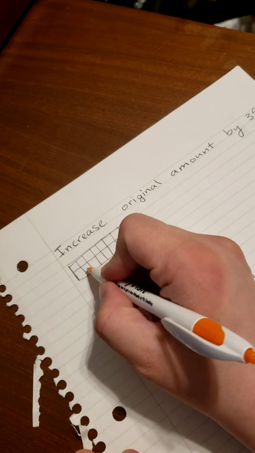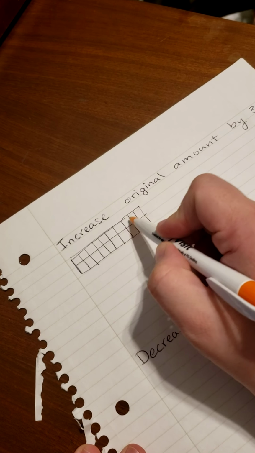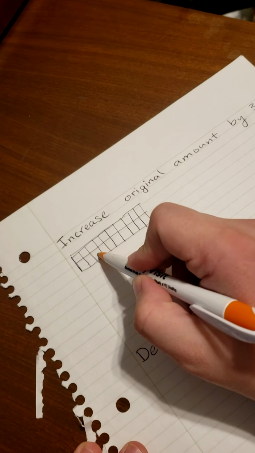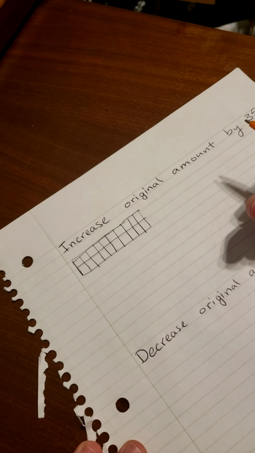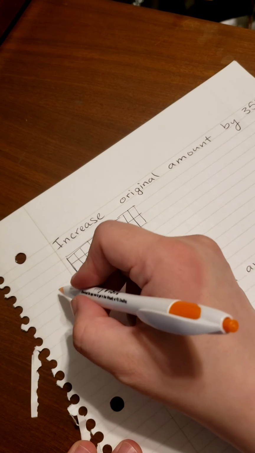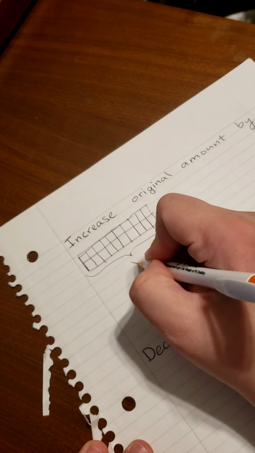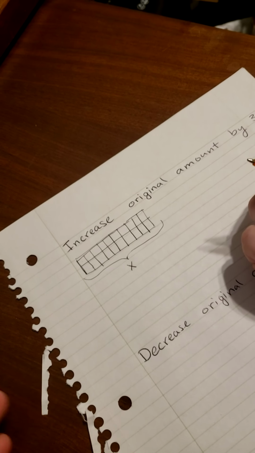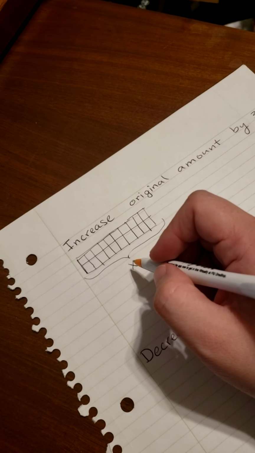Each of these pieces is worth 5%, so we have 5, 10, 15, 20, 25, 30, 35, 40, 45, 50, 55, 60, 65, 70, 75, 80, 85, 90, 95, 100% altogether. Your original amount is 100% of whatever x is, whatever your original amount. That's 100%. The whole amount is 100%.